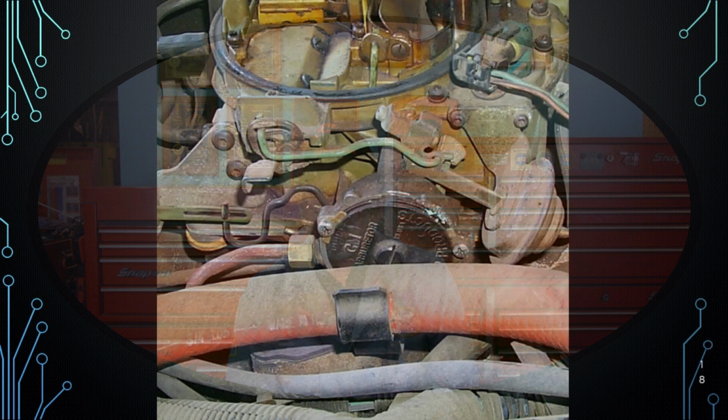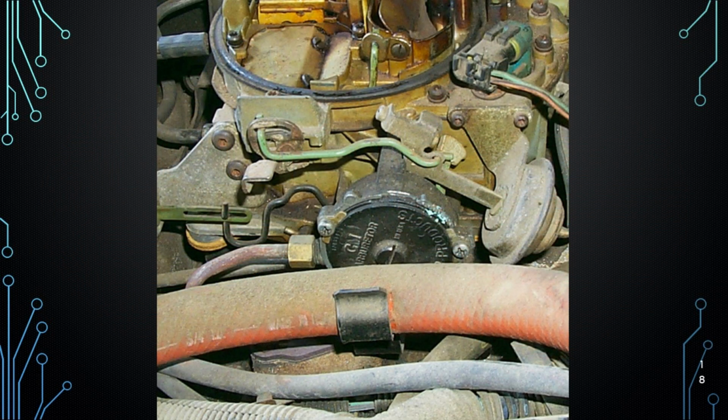Now, on the same image, going up to the upper right-hand corner, there's a two-wire connector, two wires going into a black connector that goes into the top of the carburetor. Do you have any idea what that connector is going to?